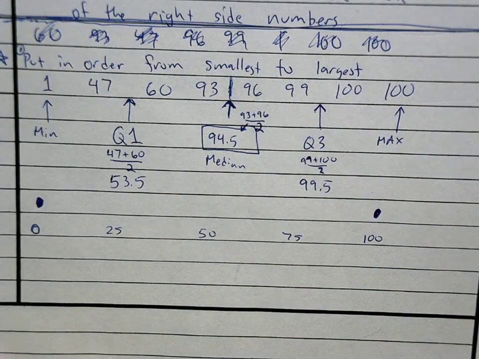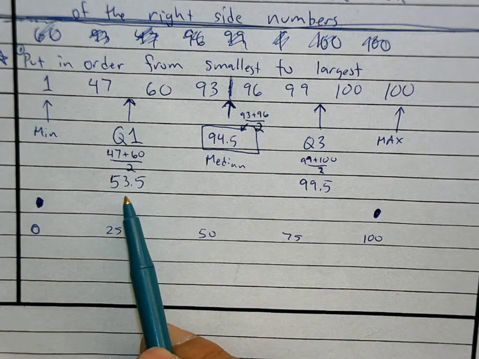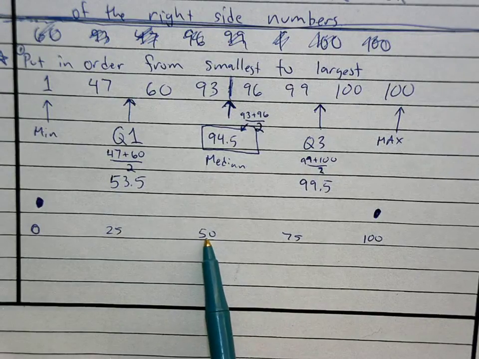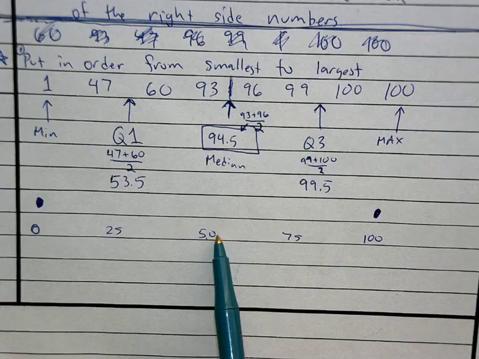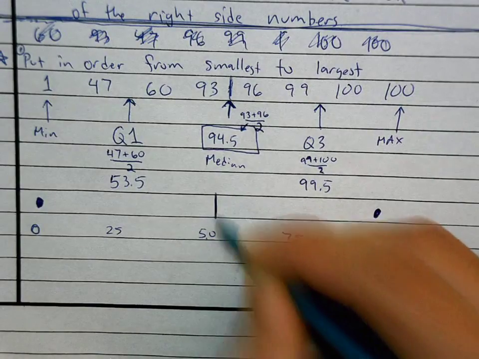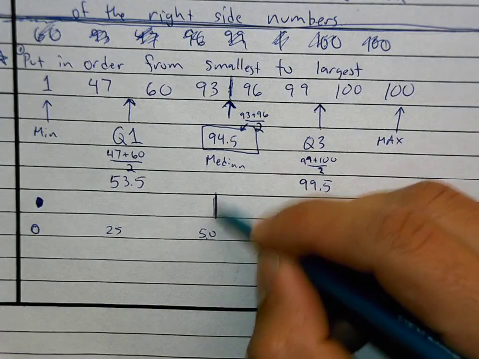Where is Q1 at? What's our number for Q1? 53.5. So here's 50. 53.5 is going to be a little bit past, and I make the left side of a box. This is the left side of my box.